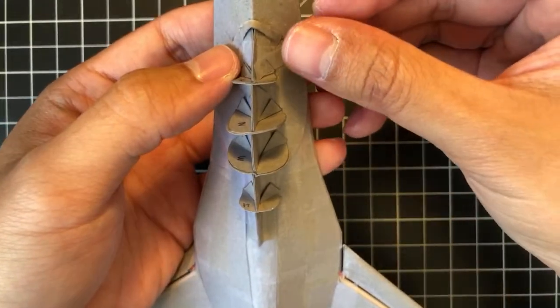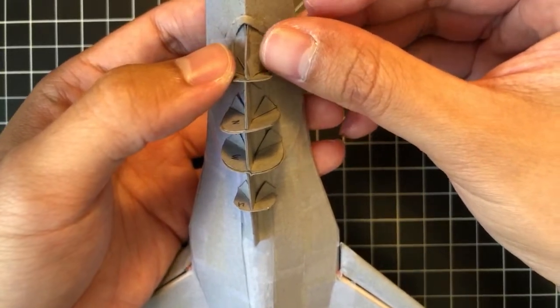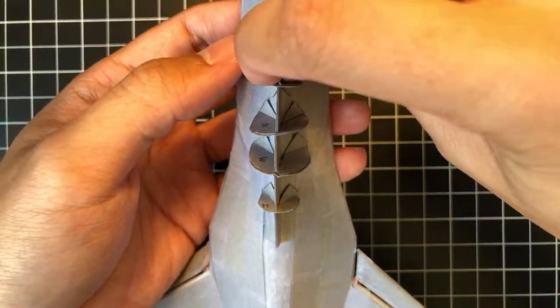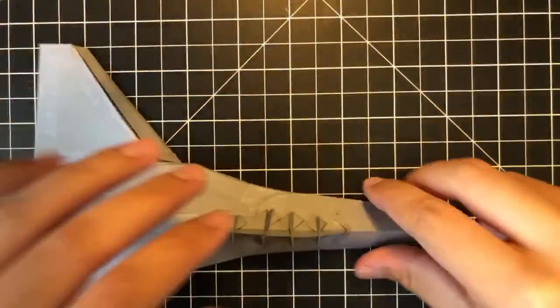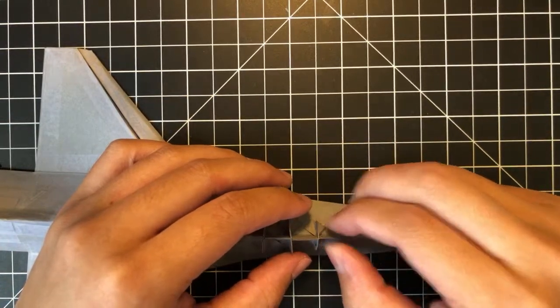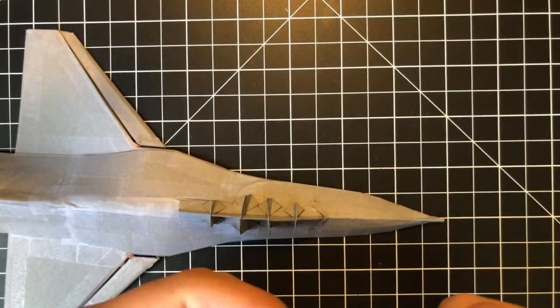Sure it's aligned from above. The tape itself doesn't actually matter in alignment. I guess it does, but it's such a small effect on the overall plane, willing to overlook that. And so we taped this side right here.